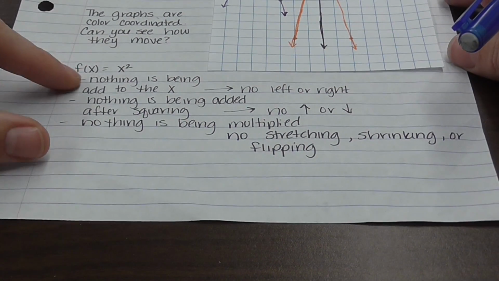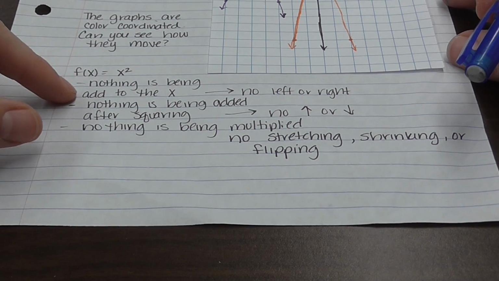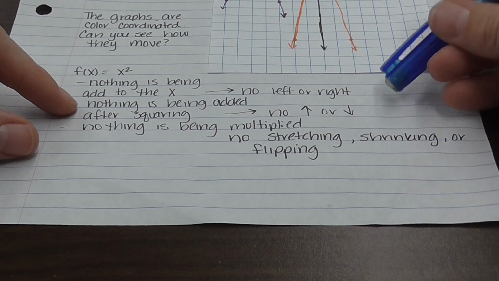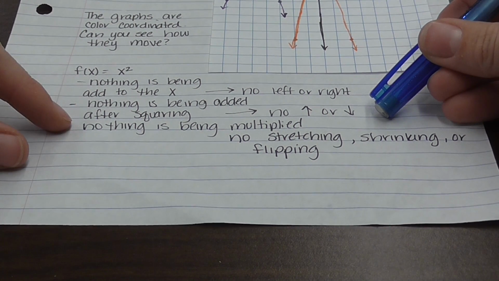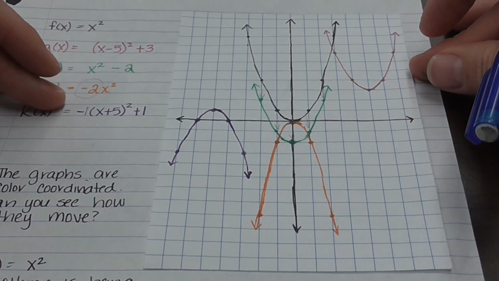Alright, so this just covers back to f of x equals x squared, which is my parent function. Nothing's being added to the x, so there's no left or right. Nothing's being added after squaring, so there's no up and down. Nothing's being multiplied in the front, so there's no stretching or flipping. That is why it is my parent function.